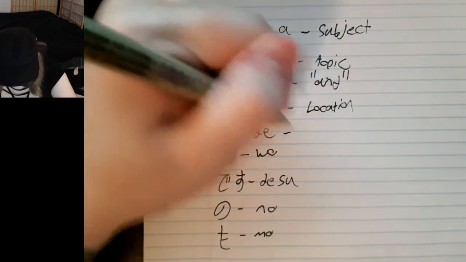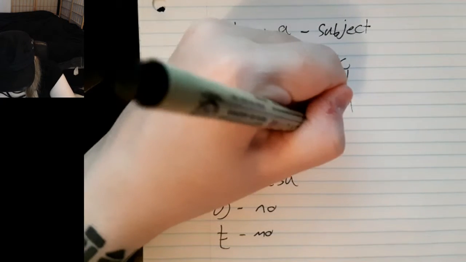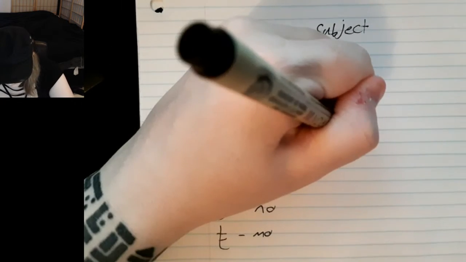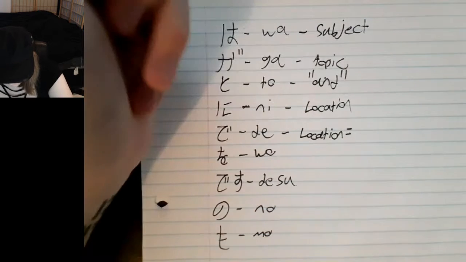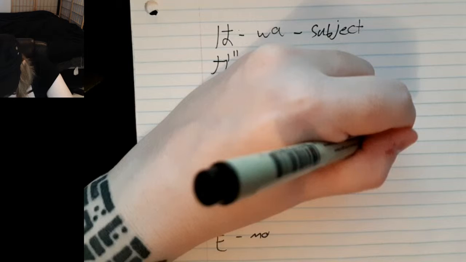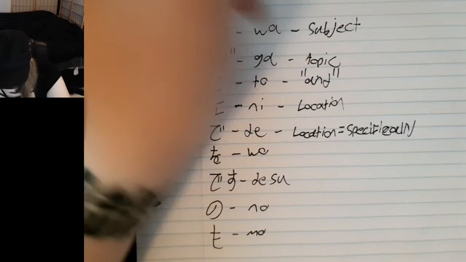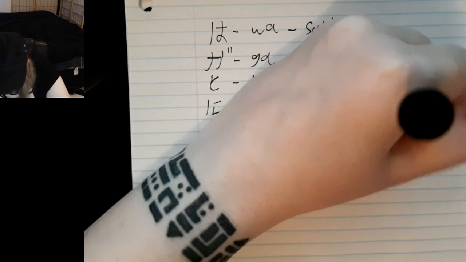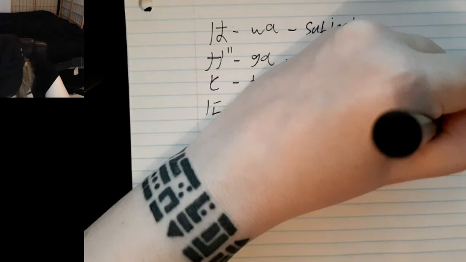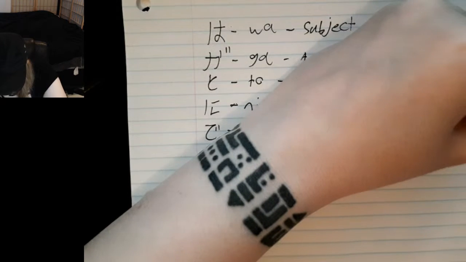De, location, but specifically vehicles/events.